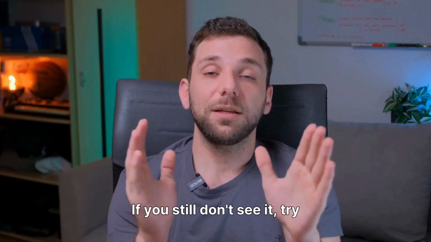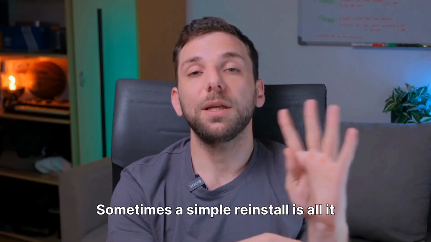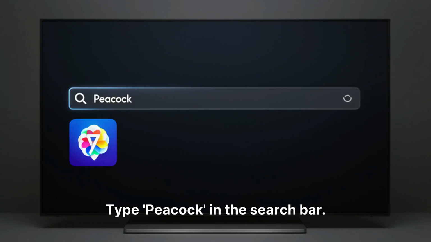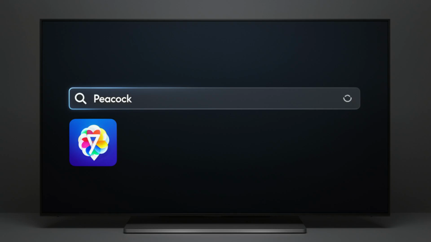If you still don't see it, try searching for Peacock specifically in the App Store search bar. Sometimes a simple reinstall is all it takes to refresh the shortcut. Type Peacock in the search bar. When it appears, select Install or Download. Once finished, pin it to your home screen for easy access.